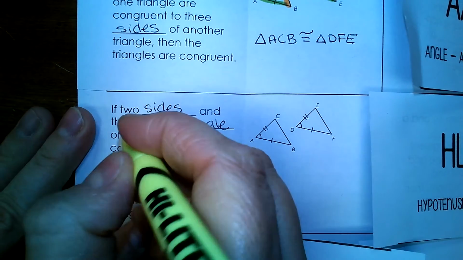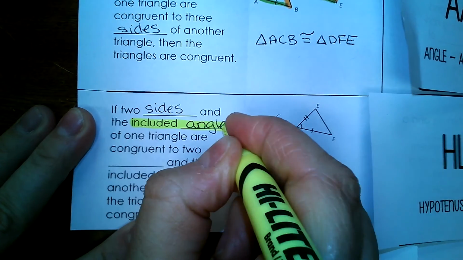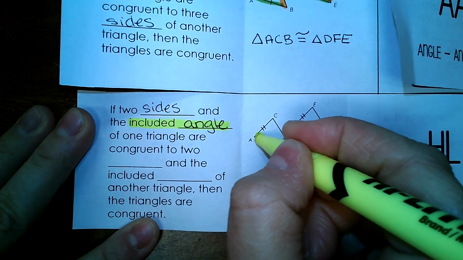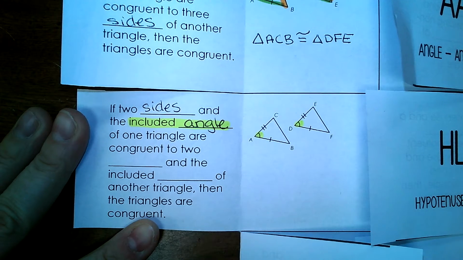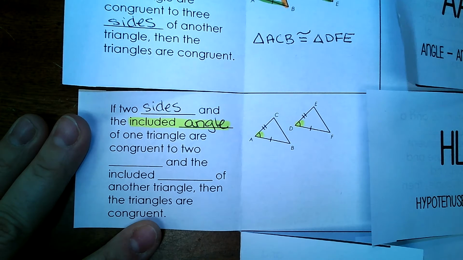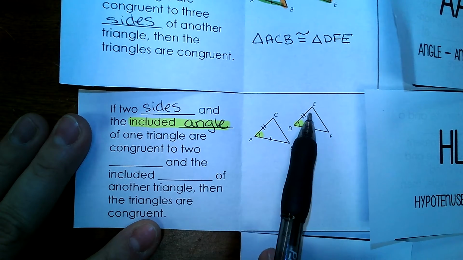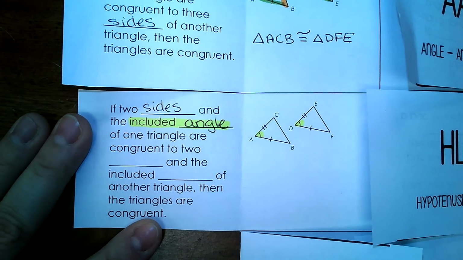So the included angle, I'm going to highlight that because that's very important. The included angle would be angle A and angle D. These are the angles that are between the congruent sides. Angle C, E, B, and F would be considered not included.